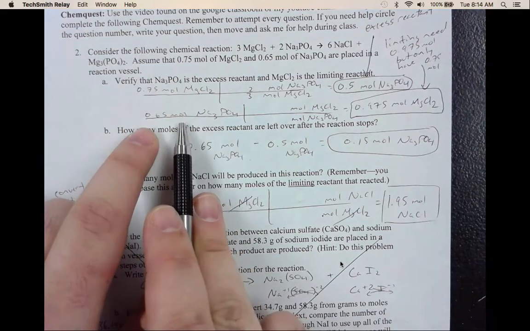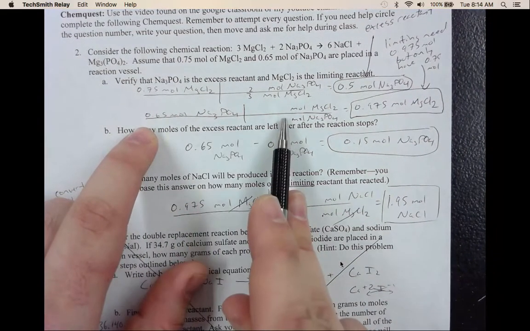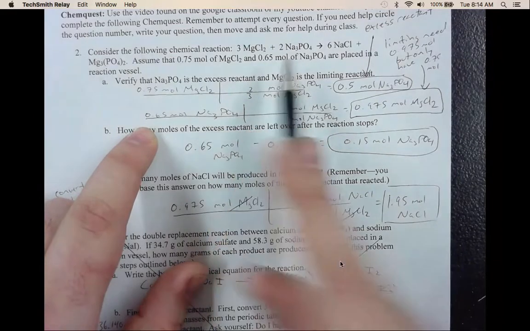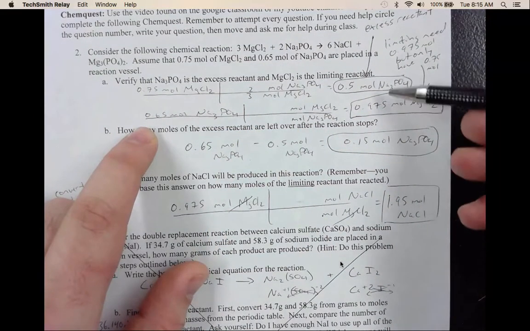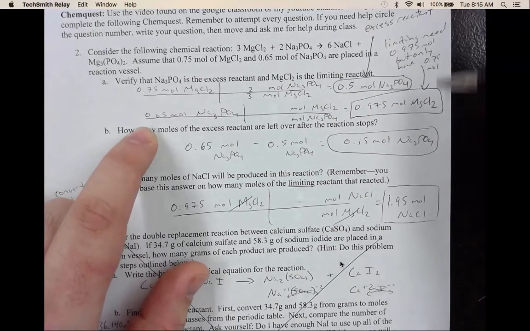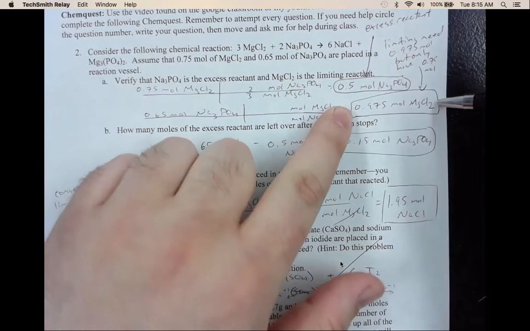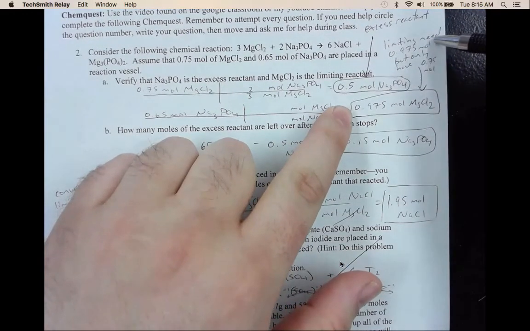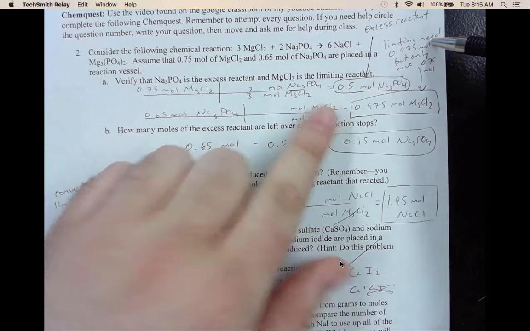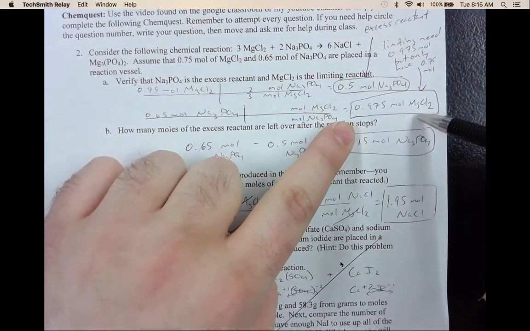Same thing down here. We converted the moles of sodium phosphate that they gave us. I did not put the values in. You need to find the values from the balanced equation. Make sure you can get these answers, the same answers that I got. We know that the limiting reactant is magnesium chloride. We know it is because we need 0.975 moles, but they only give us 0.75. So that means magnesium chloride is the limiting.